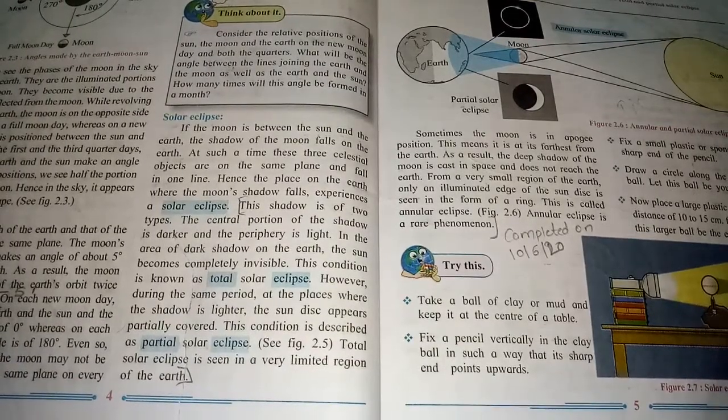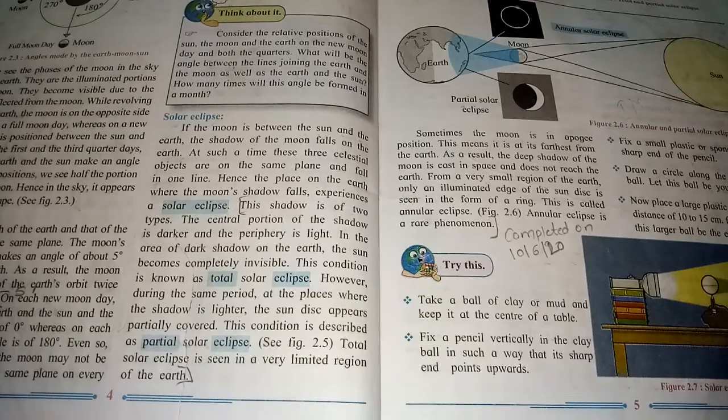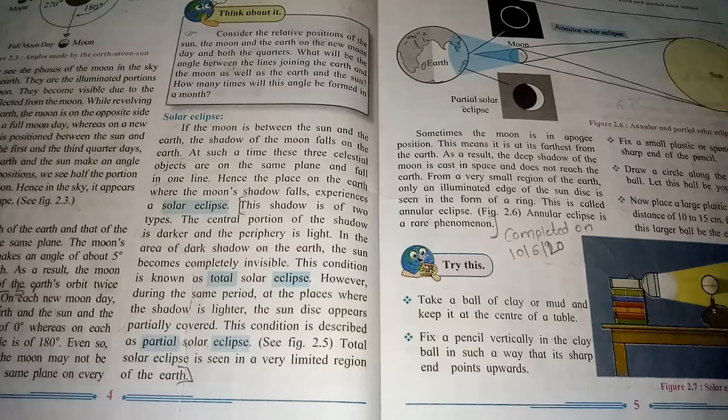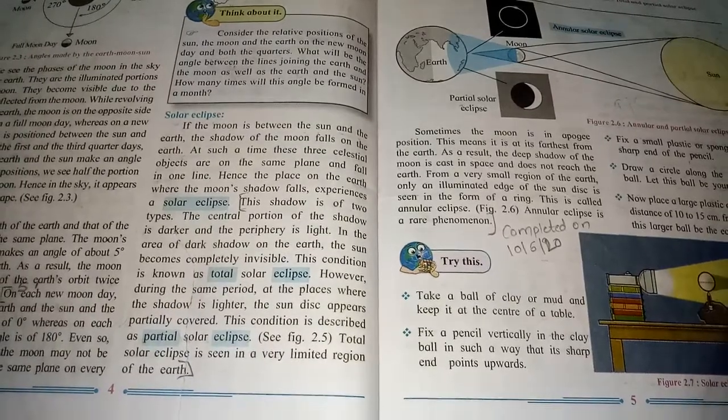Welcome to the second video of the second chapter in geography of 7th standard. Today we will see what a solar eclipse is, what a total solar eclipse is, what a partial solar eclipse is and what an annular solar eclipse is. First let us understand the information, what it means.